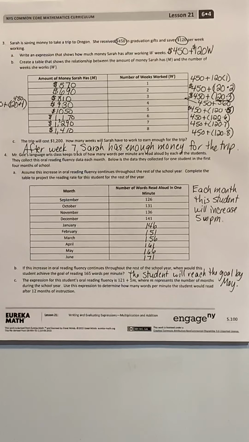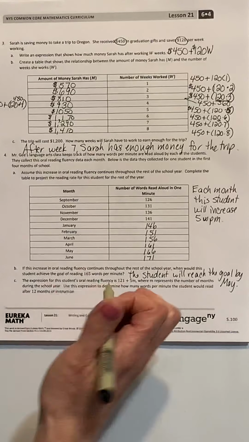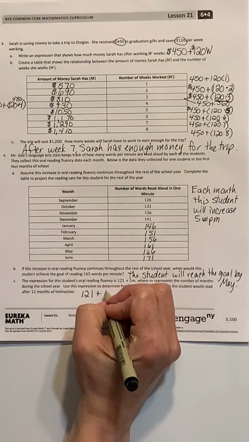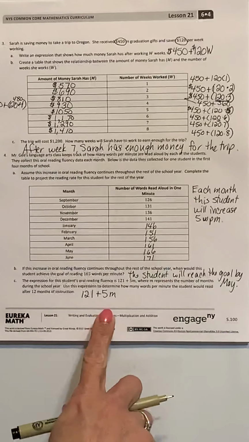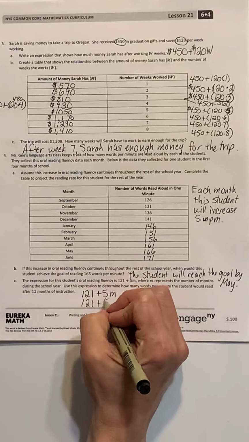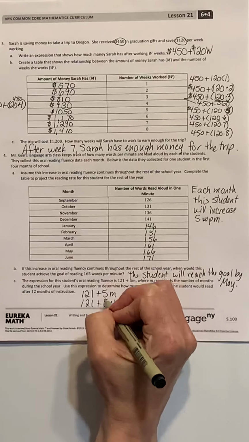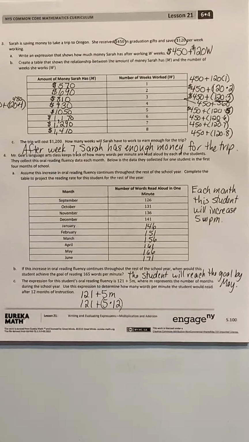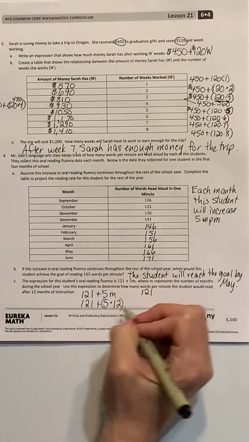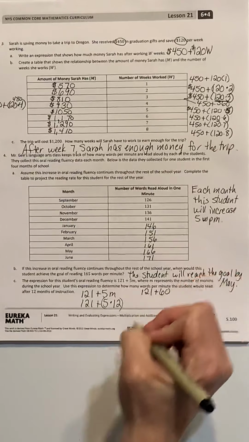Use this expression to determine how many words per minute the student would read after 12 months of instruction. So we would be using 121, which is our constant, plus 5M, and we're going to replace M with the number of months. So we've got 121 plus 5 times 12. So when we rewrite this, it's going to look like 121 plus 5 times 12, which is 60.